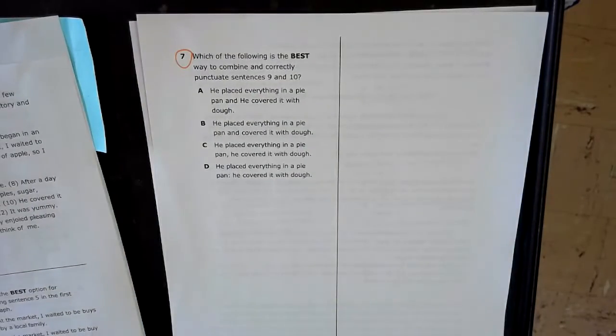Number 7, which of the following is the best way to combine and correctly punctuate sentences 9 and 10? A, he placed everything in a pie pan and he covered it with dough. B, he placed everything in a pie pan and covered it with dough. C, he placed everything in a pie pan, he covered it with dough. D, he placed everything in a pie pan, he covered it with dough.